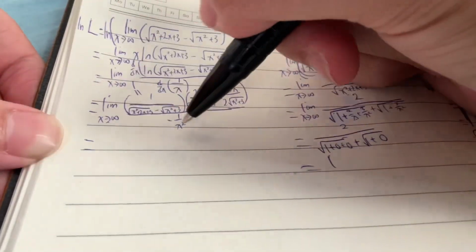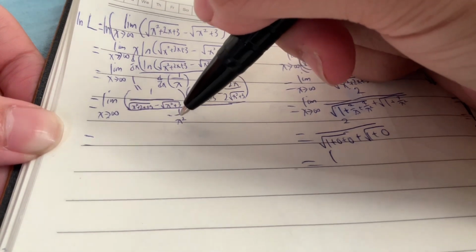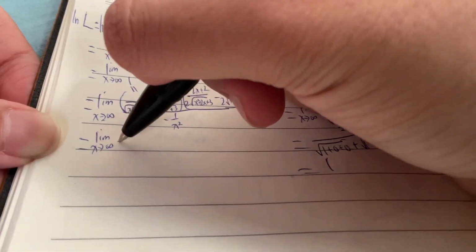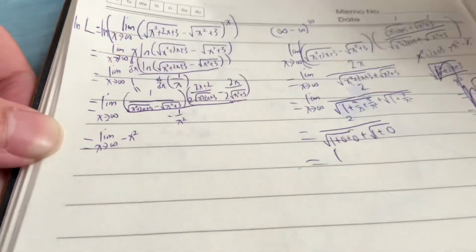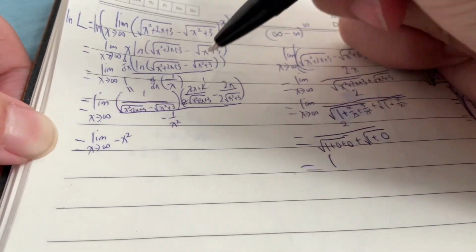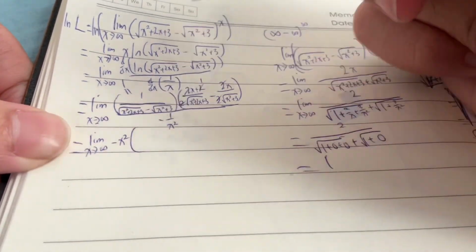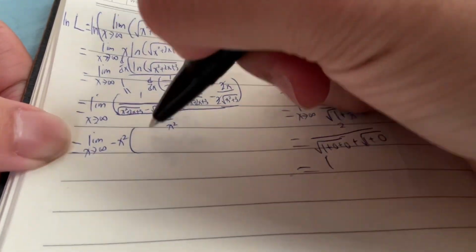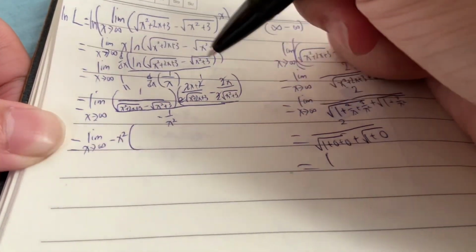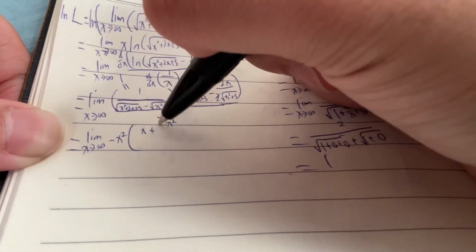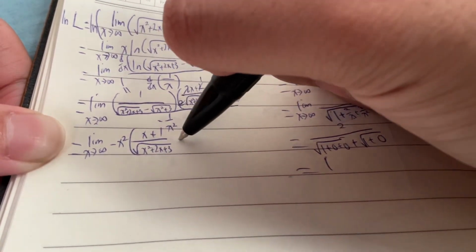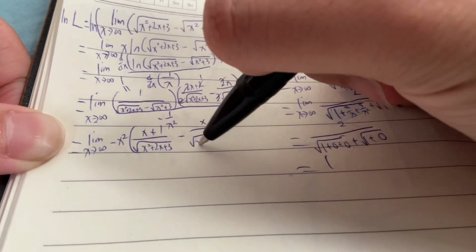So we can bring the negative 1 over x squared to here, so you get the limit as x approaches infinity of negative x squared. And then we're gonna simplify, the 2 cancel each other out. Be sure you have a 1 here, and then the 2 cancel each other out, and so you get the limit as x approaches infinity of negative x squared, and then this is just x plus 1 over the square root of x squared plus 2x plus 3 minus x over the square root of x squared plus 3.